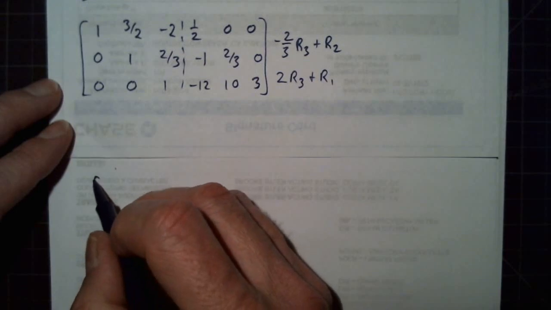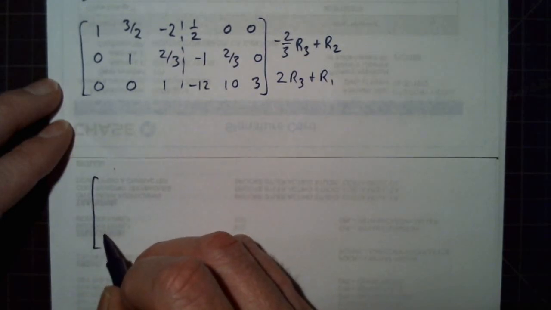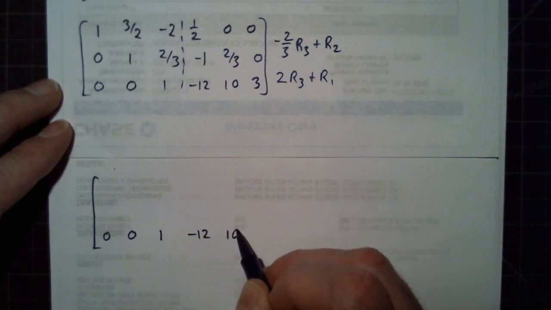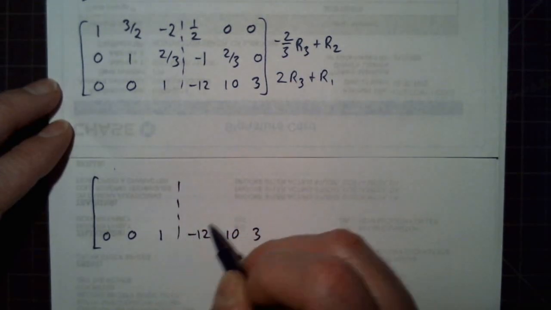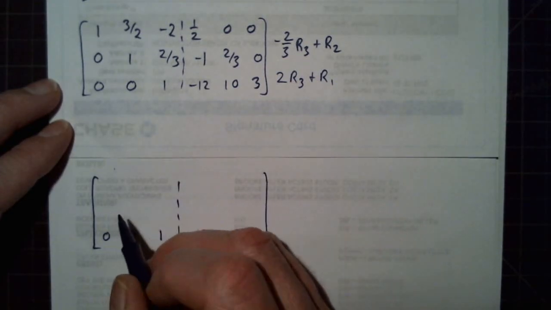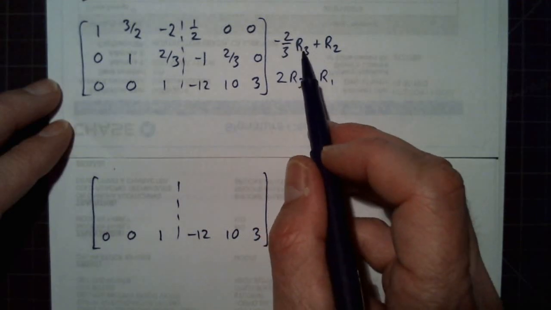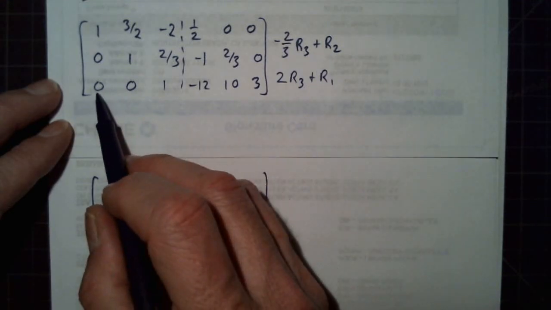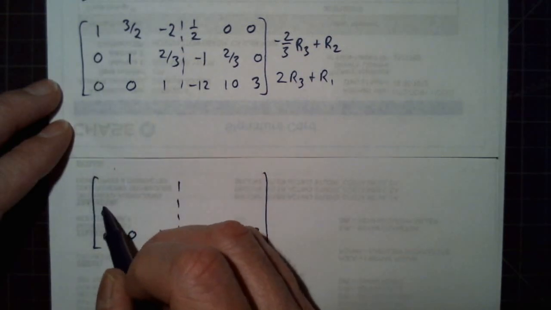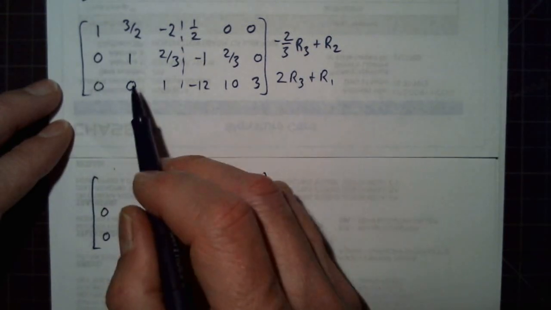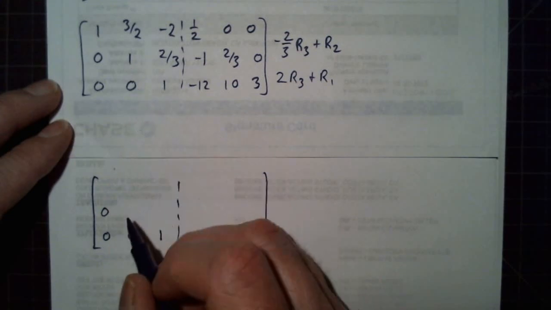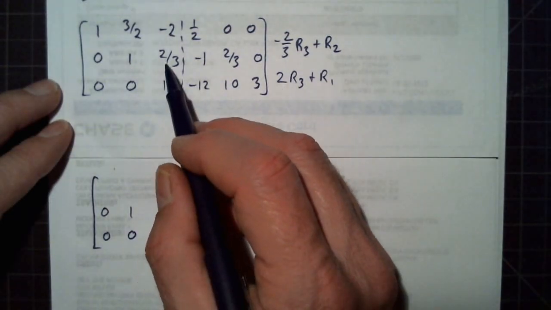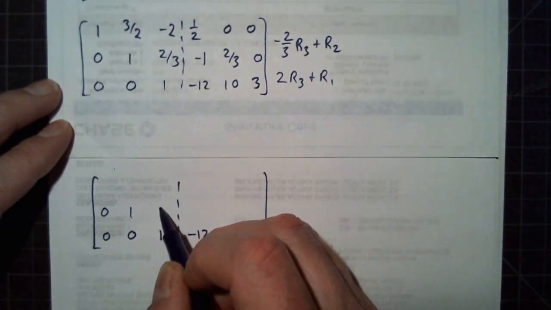So let's start with the bottom row. And we're going to go negative 2/3 times row 3 plus row 2. Negative 2/3 times 0 plus 0. Negative 2/3 times 0 plus 1. Negative 2/3 times 1 plus 2/3 is 0.